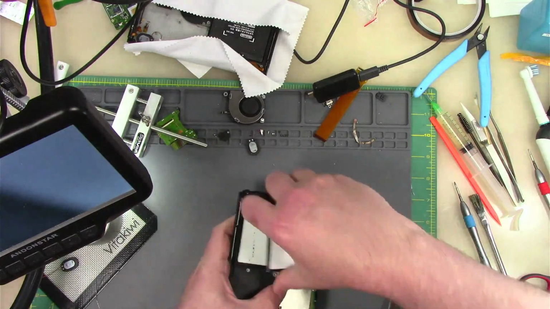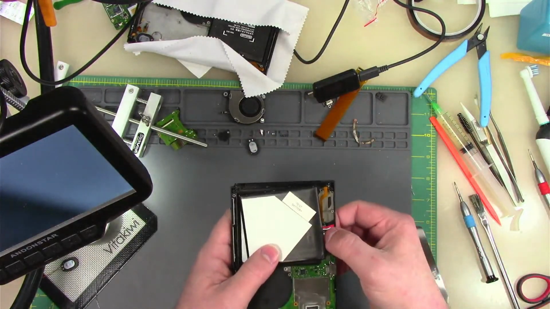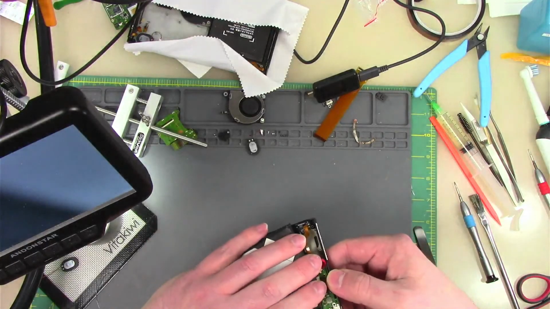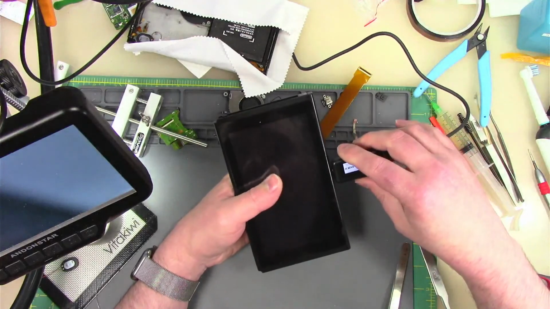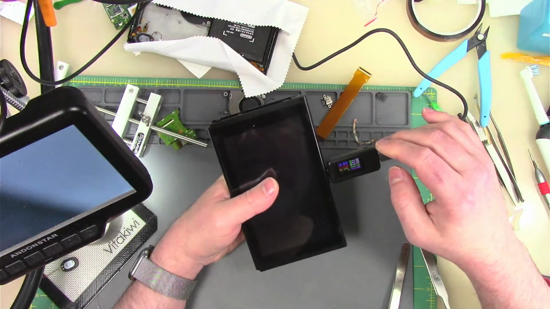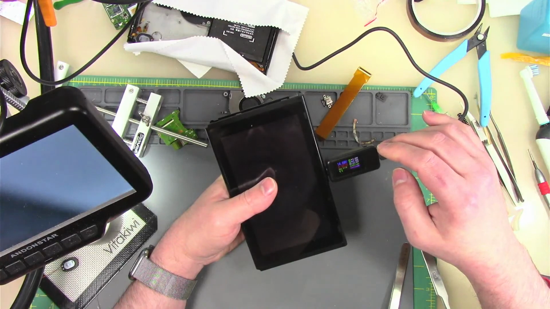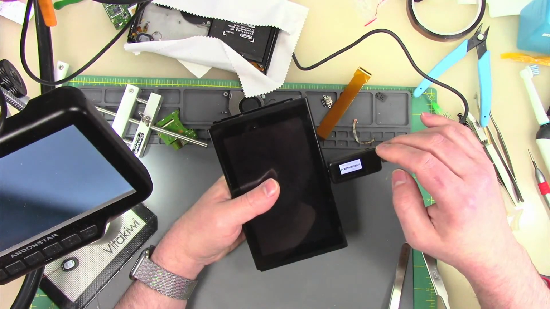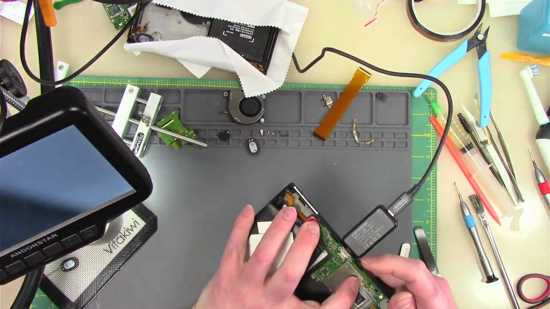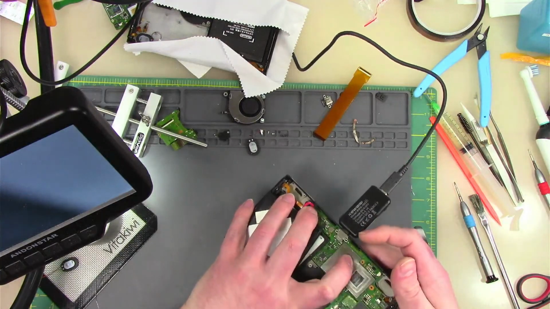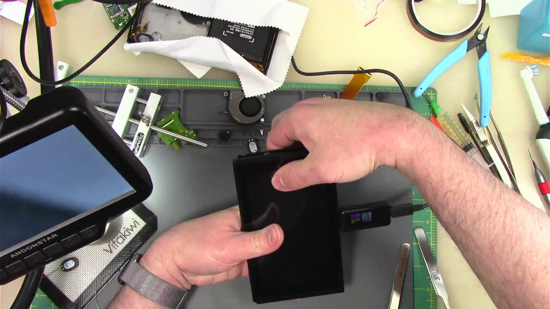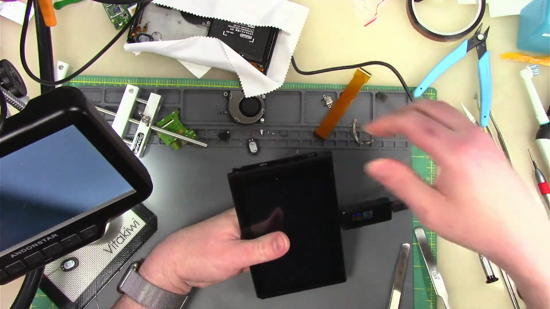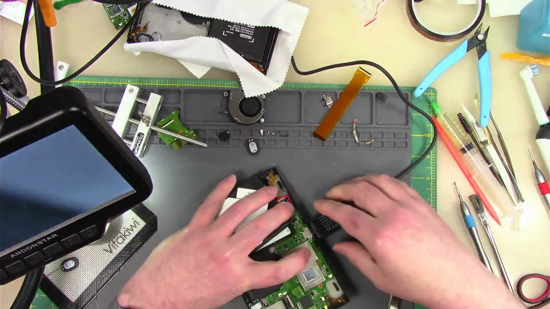Okay, we got the test battery in there, like so. And we're going to hold that down, hold that down. We're going to plug this in. And I do not get display. This should be booting. I have backlight, but I do not have display on this. Unless that is two bad LCDs, it is something else that is giving me issues.